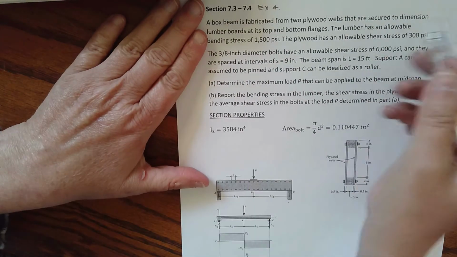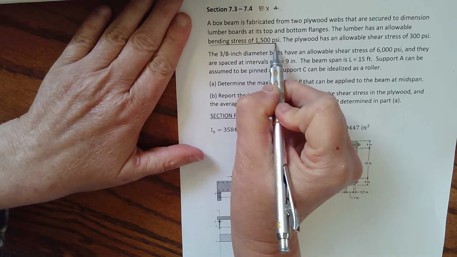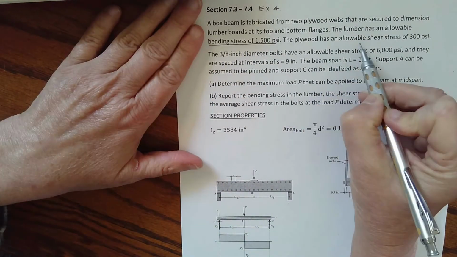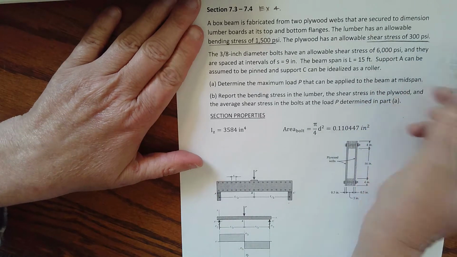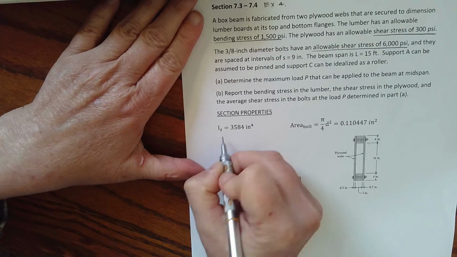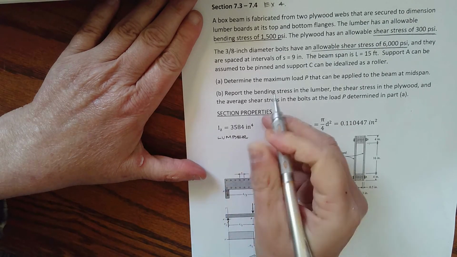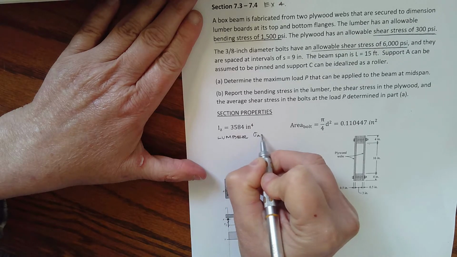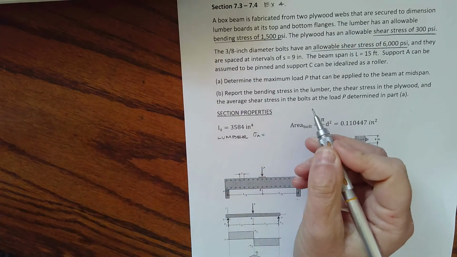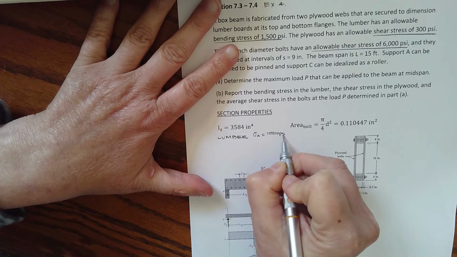So we were given lots of information. We were told that the lumber has a bending stress of 1500 psi, that the plywood has an allowable shear stress of 300, and we have an allowable shear stress for the bolts. So the things we'll need to check are: we have lumber, we have an allowable stress, and we have to recognize that that is a normal stress because it's bending, of 1500 psi.